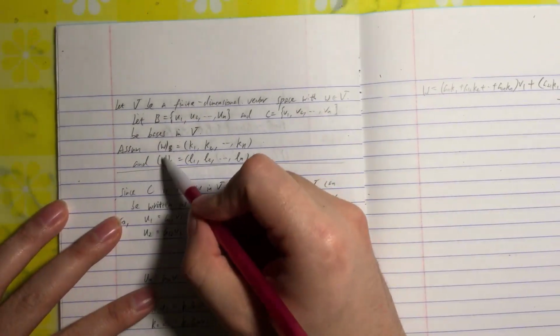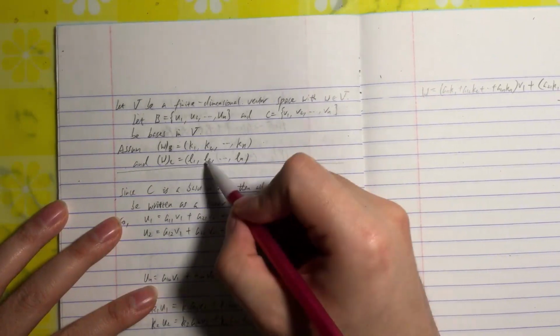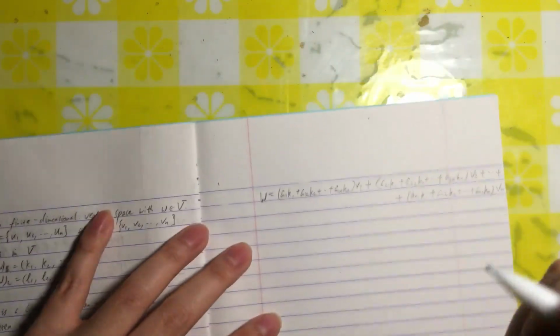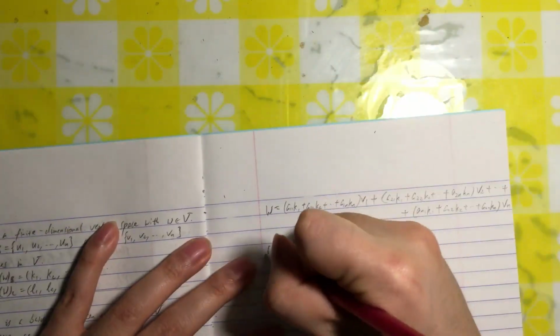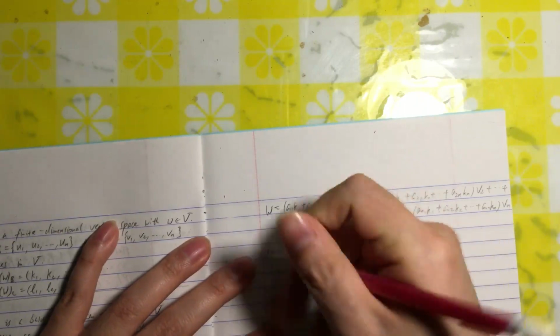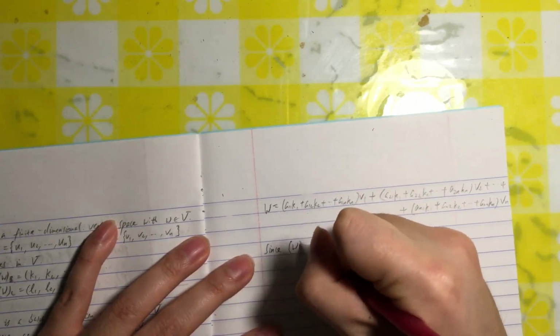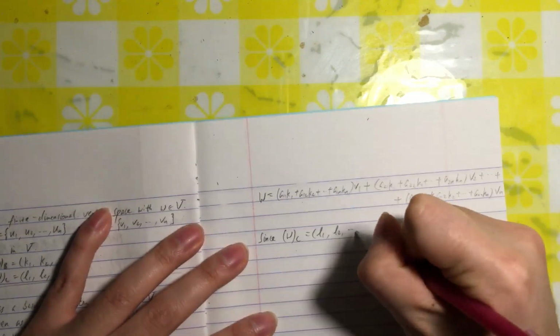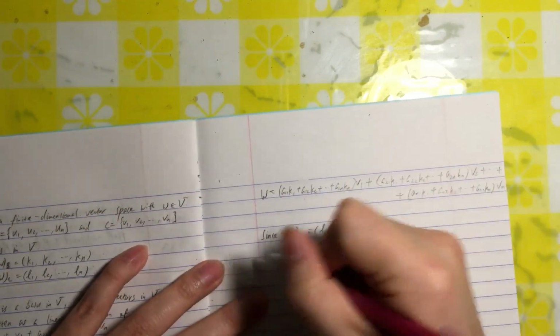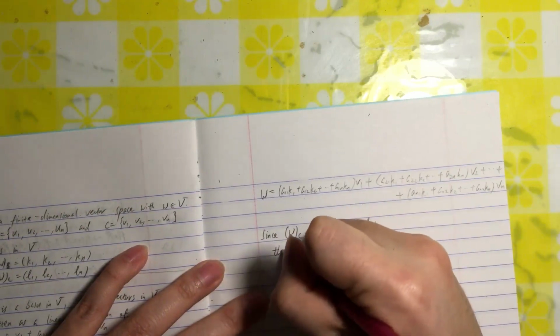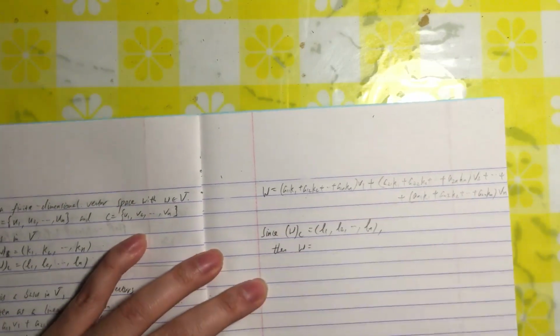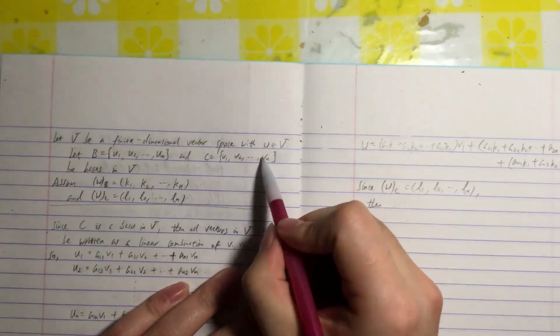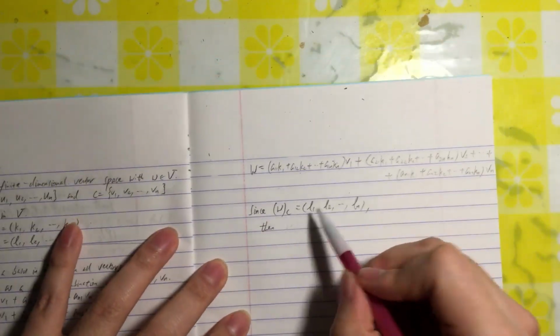And then also we know that the coordinate vector of W with respect to C is L1, L2, Ln. That means W can be written as a linear combination of V1, V2, Vn with coefficients L1, L2, Ln.